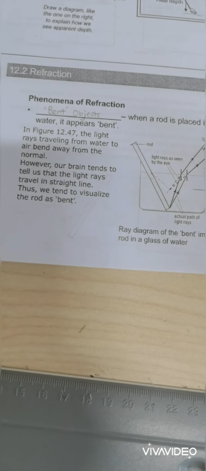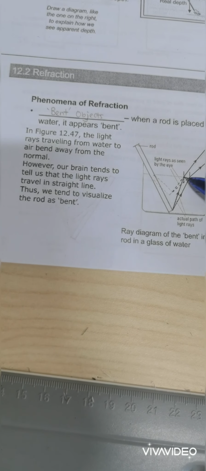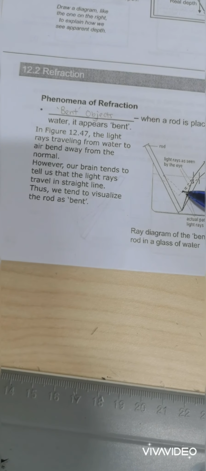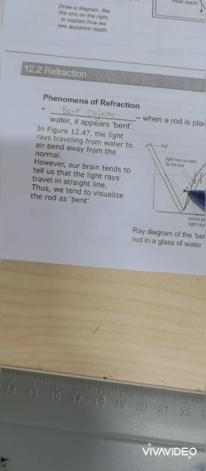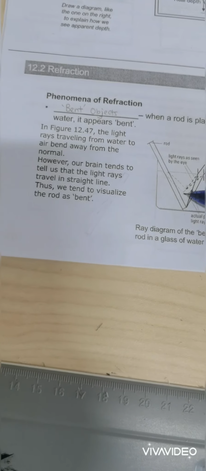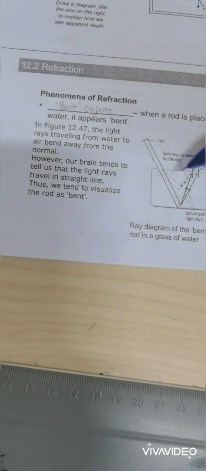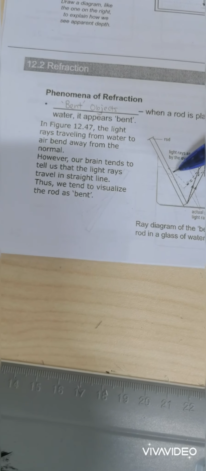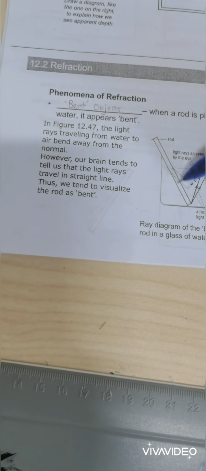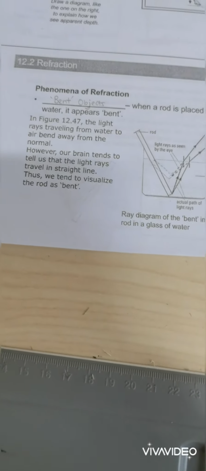But our brain tends to tell us that the light rays are traveling in straight lines. So we appear to see the image of the object higher than the actual position. So if you look at different points and you join the rod together to the water and air surface, you end up getting a bent rod here.